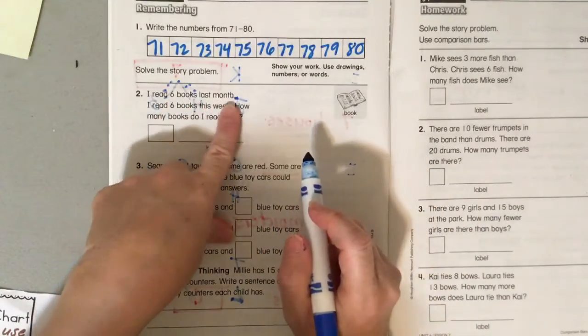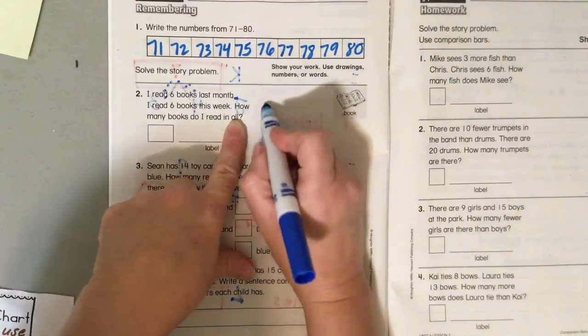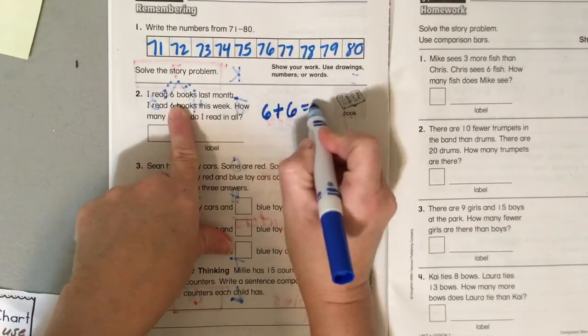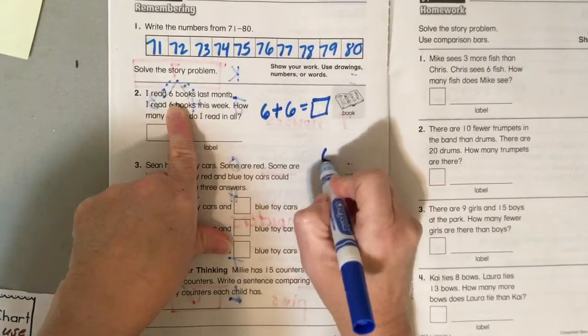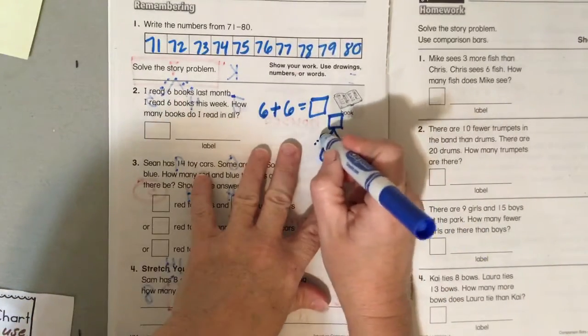I read 6 books last month. I read 6 books this week. How many books did I read in all? 6 plus 6. Easy cheesy lemon squeezy. And you want to do 6 plus 6 equals, and I'm looking for the king of the mountain.